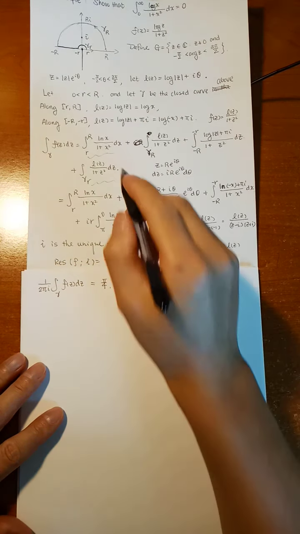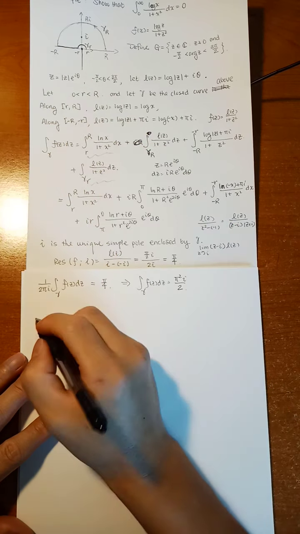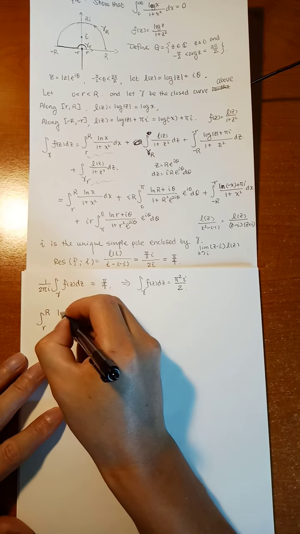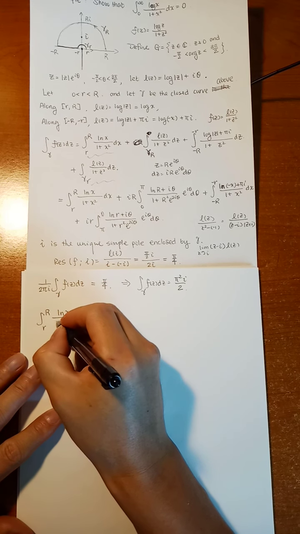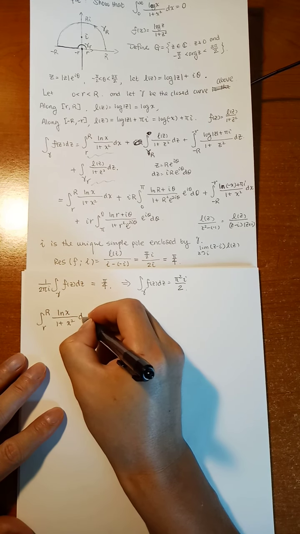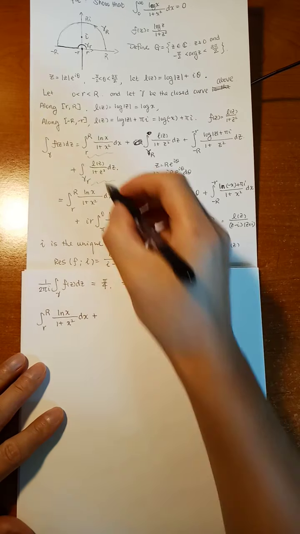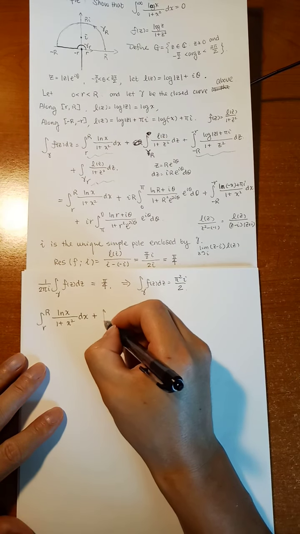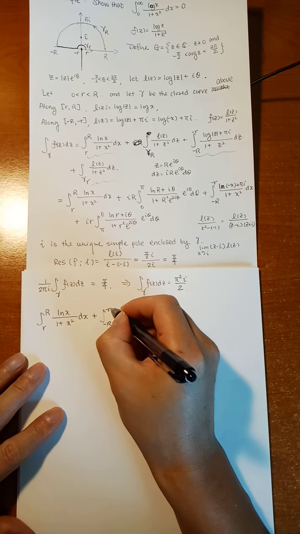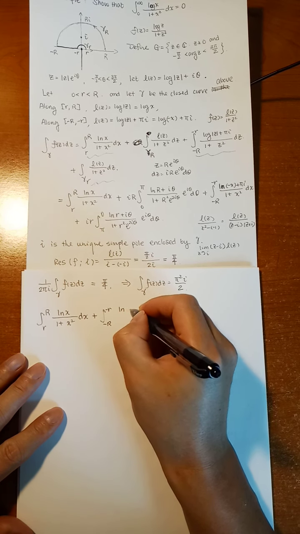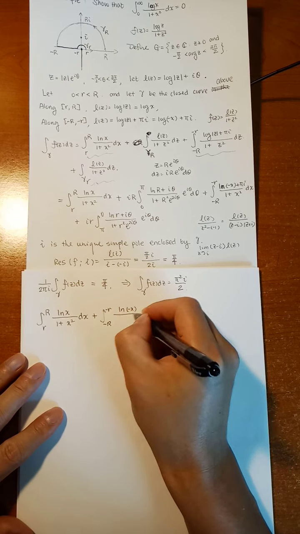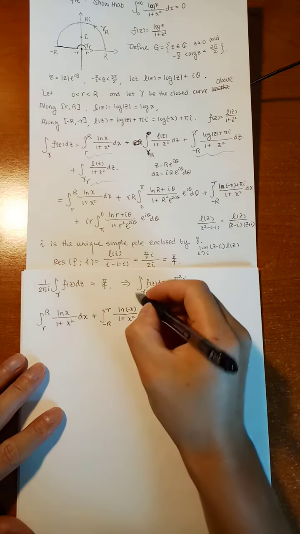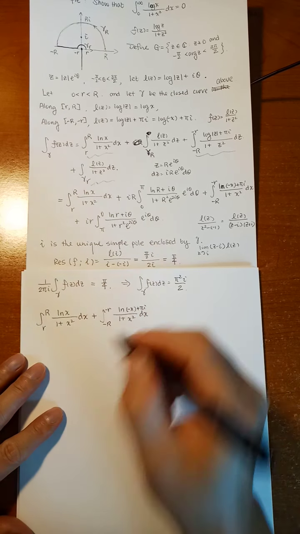Let's check the sum of them. No, sorry, not this one. This one, the first and the third. Okay, plus pi i.